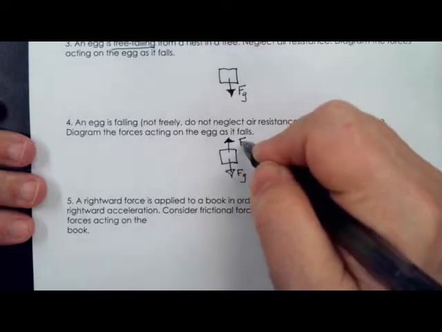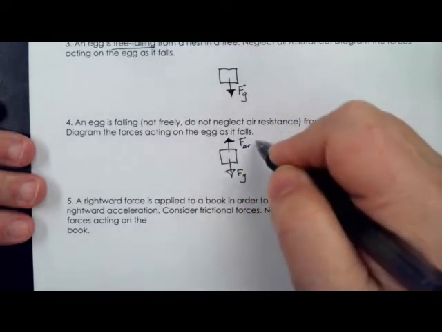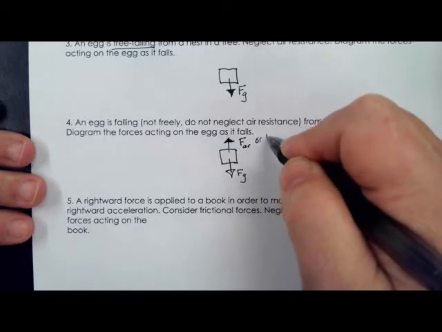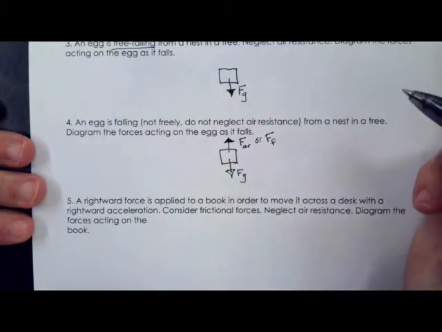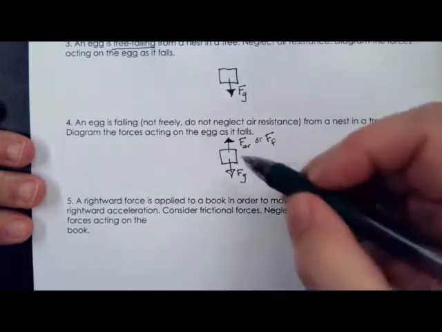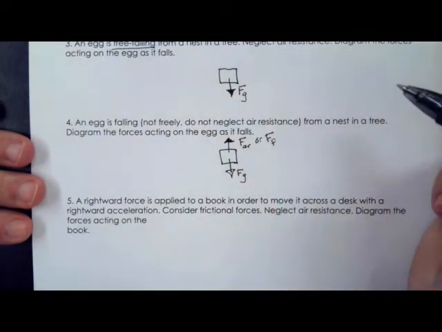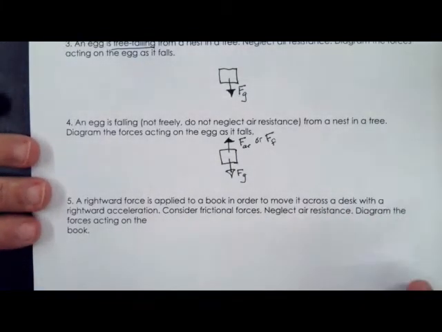You can say force of air resistance, or you could say force of friction, because air resistance is a special type of friction. Now, it doesn't actually say what's going on with its velocity, if it's accelerating or not, so we can't really put any hash marks in this one. We don't really know if the forces are equal or not equal. So that's all we can do for that one.